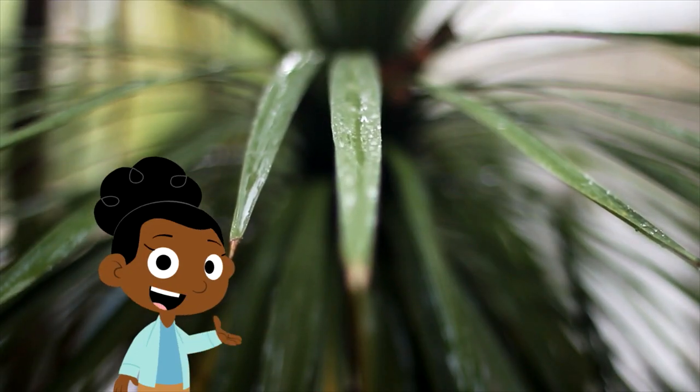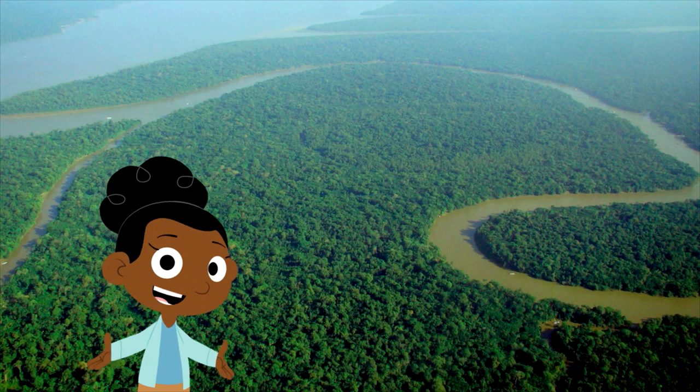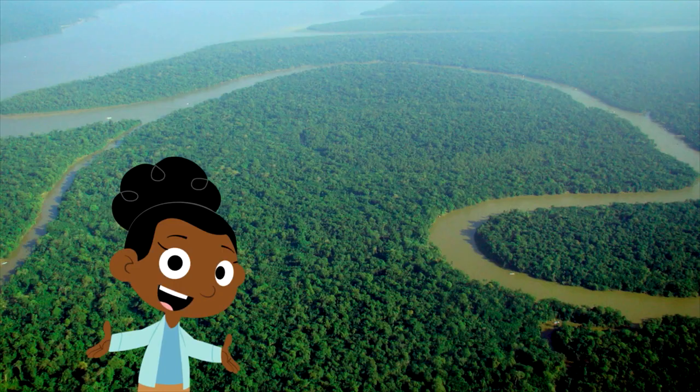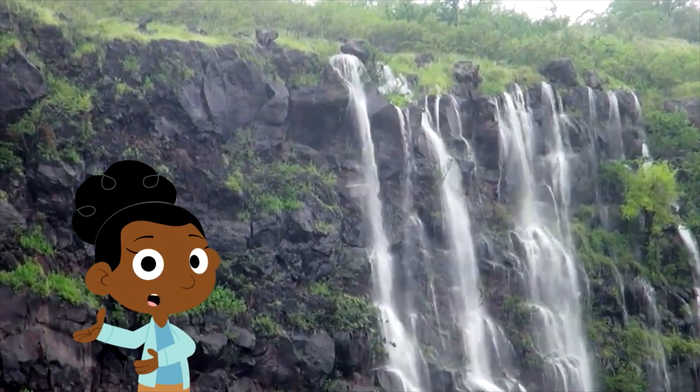Rainforests receive rain throughout the year, hence the term rainforest. South America, West Africa, and Southeast Asia have rainforests. Subtropical climates are considered wet areas too.